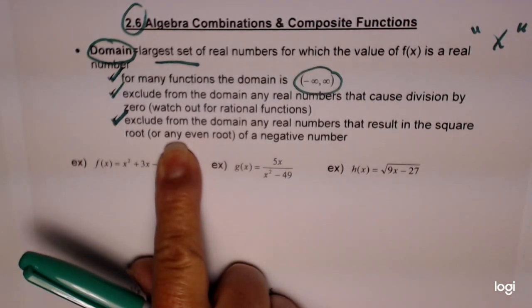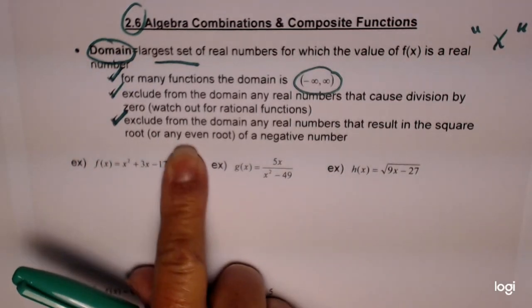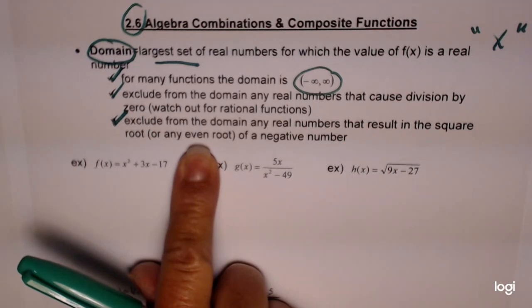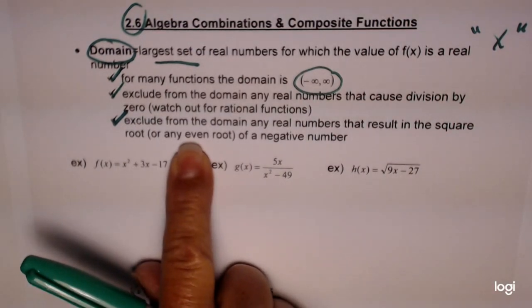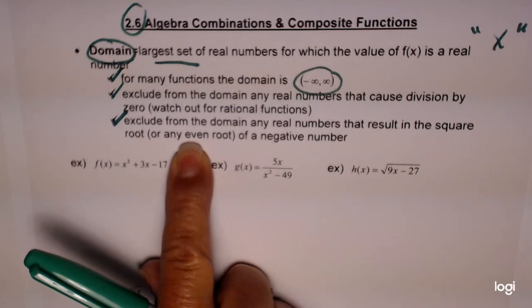The other area that we're going to have to take a look at to see if anything has to be kicked out or excluded from the domain are square roots or any even root, because we know we can't have a negative number under a square root or an even root, because that gives us an imaginary number. And not that imaginary numbers are inherently evil, but for our purposes, we want the output of our function to be a real number, and imaginary numbers don't fall into that category.